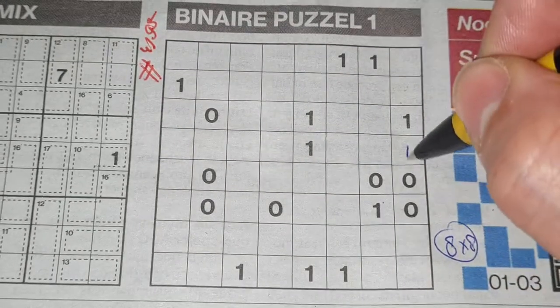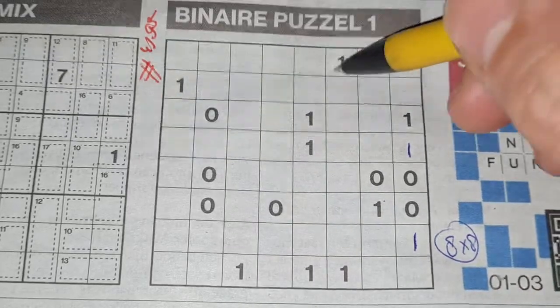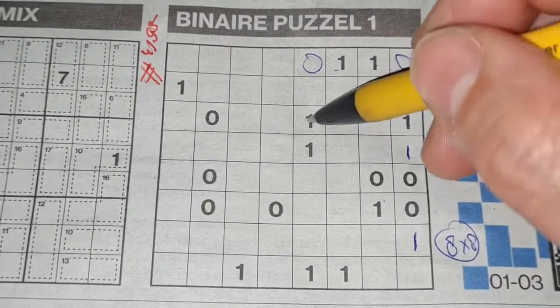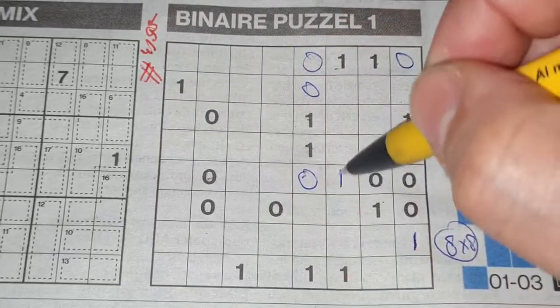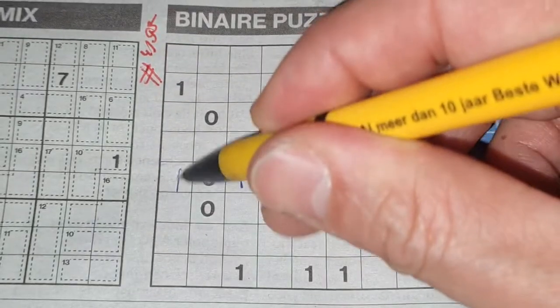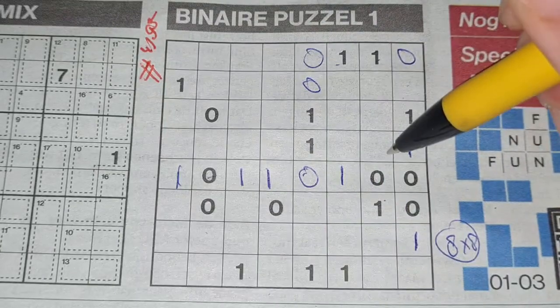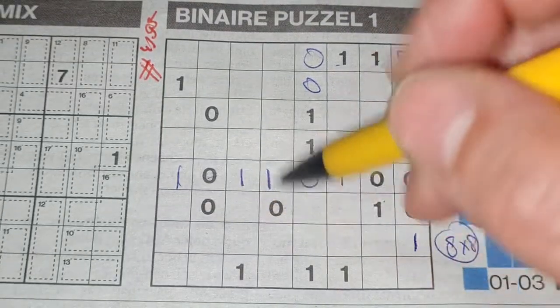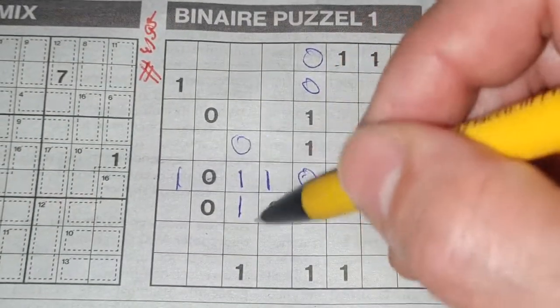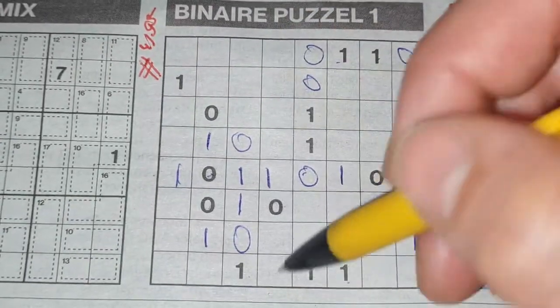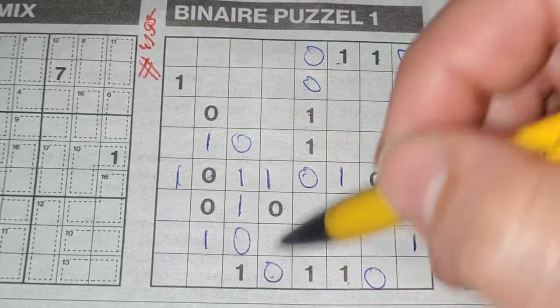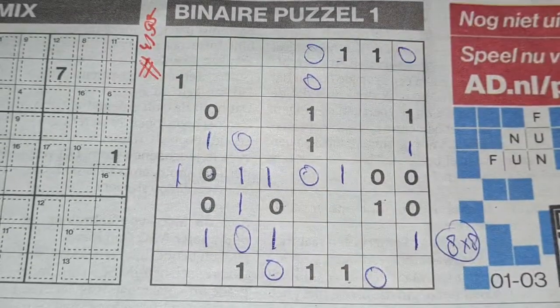Double O, here 1, there 1. Double 1, here no, there no. Double 1, here no, there no. 4 O's we have here, so the rest are ones. Between 2 O's comes a 1. Double 1, here no, there no. Double O, here 1, there 1. Double 1, here no, there no. Between 2 O's comes a 1.